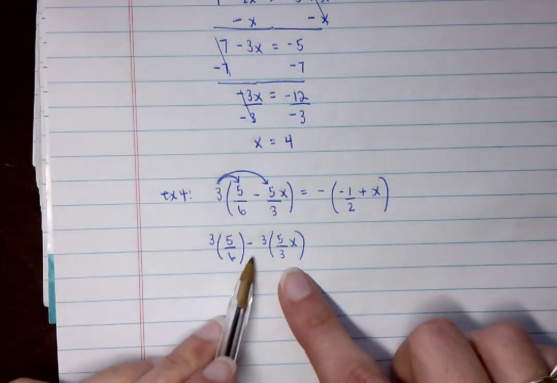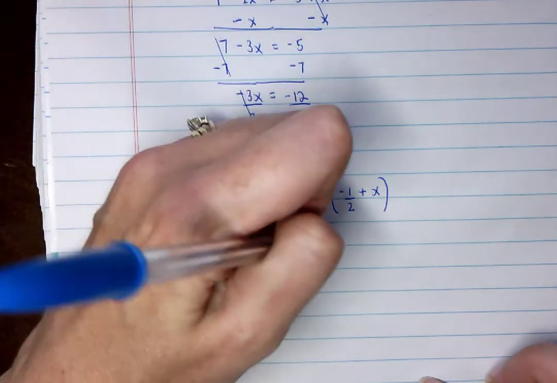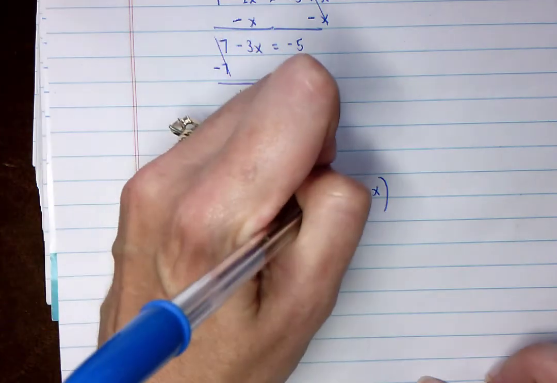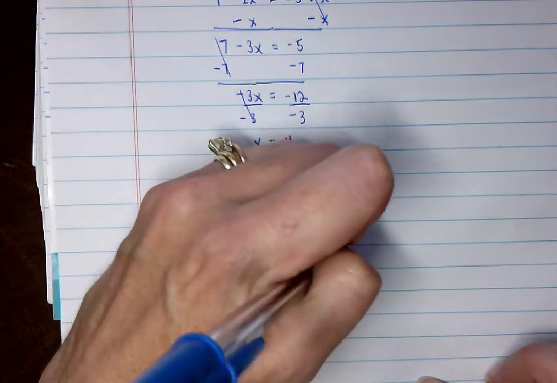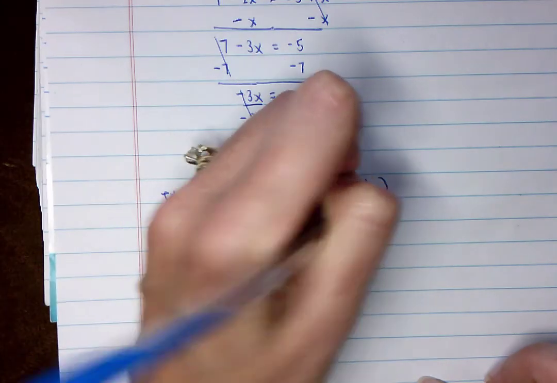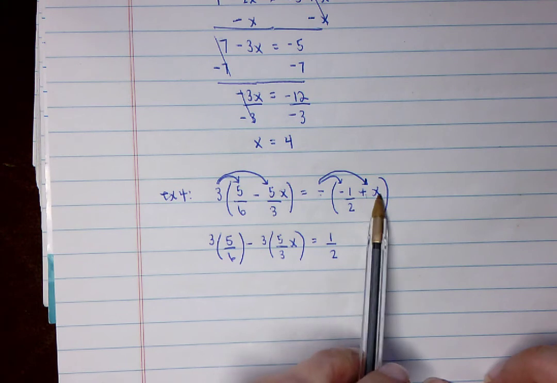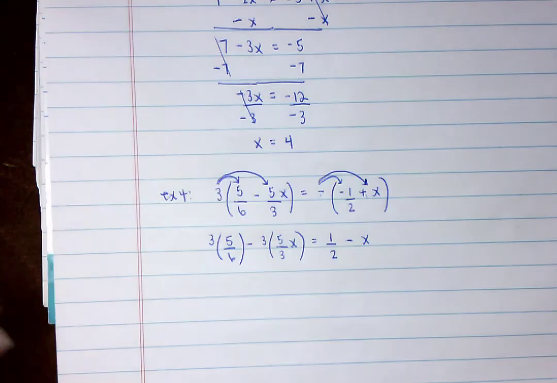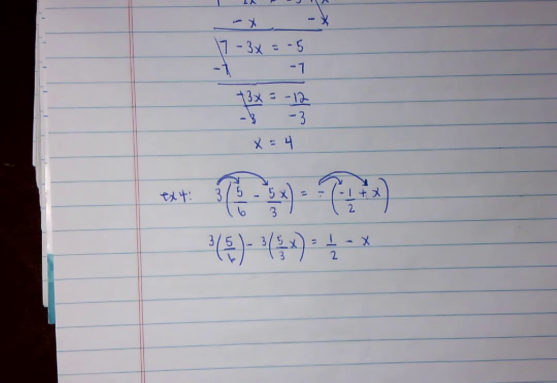That way you can work with the 3's and cancel things. Over here, a negative times a negative is positive, so that gives you a positive 1/2. And then a negative times a positive x is a negative 1x. So now we're at this point.